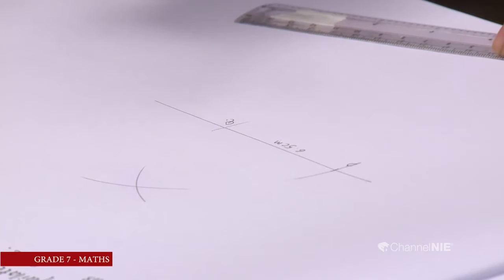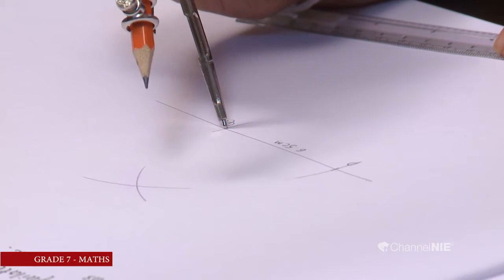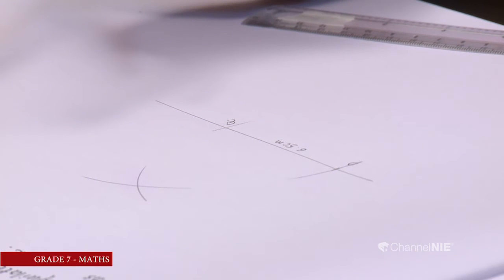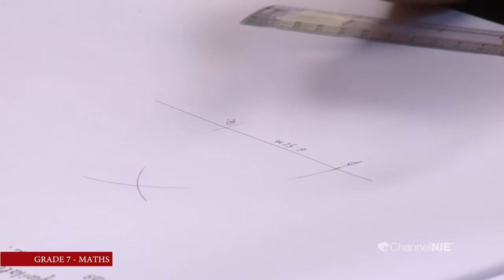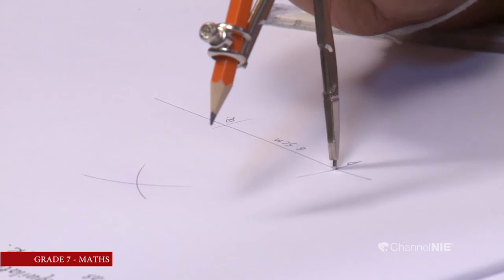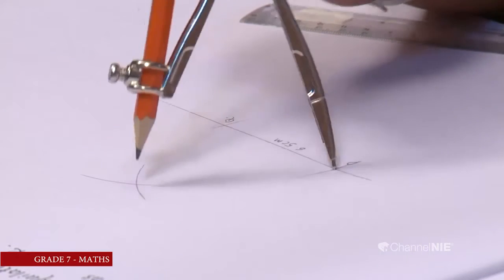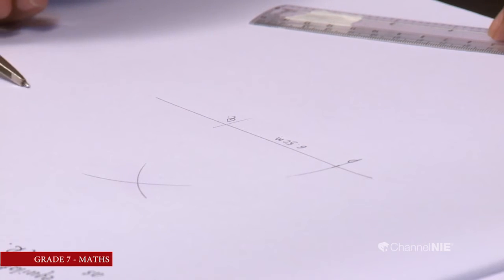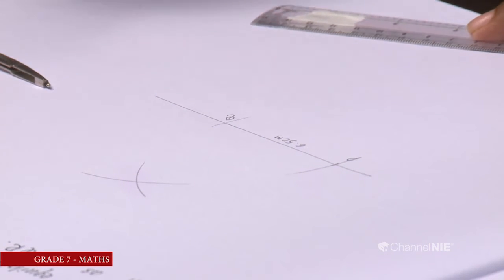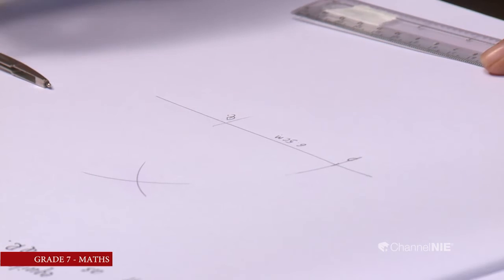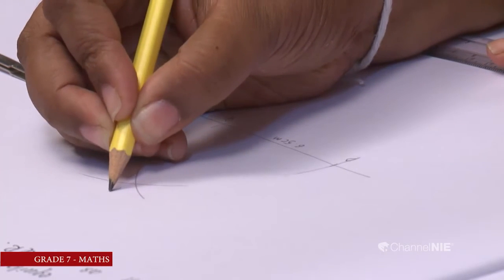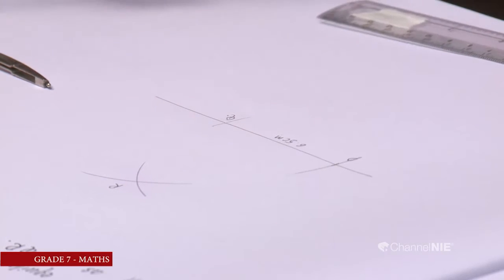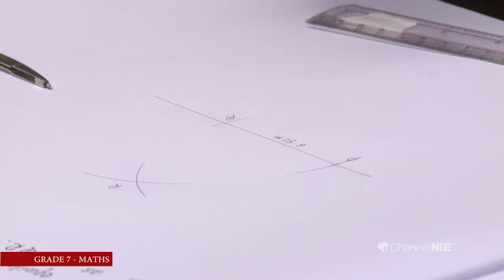Once again, I have placed my pair of compasses on Q, drew an arc, then I didn't change the distance in my pair of compasses and placed my pair of compasses on P and then drew an arc to intercept the arc drawn previously. Now, I have constructed another point, that is R. Now, I have got all three vertices of the equilateral triangle.